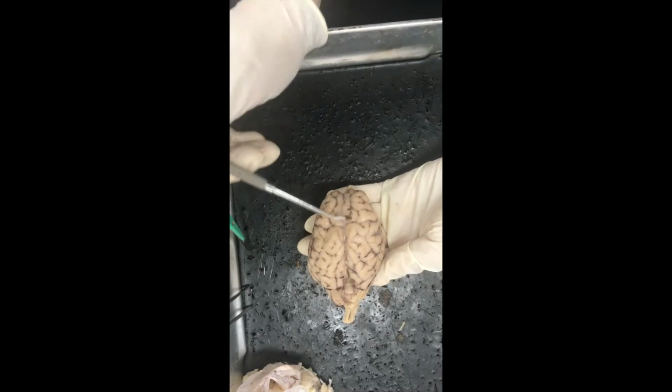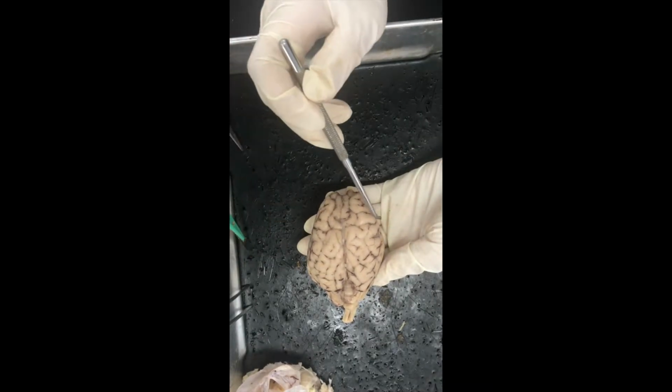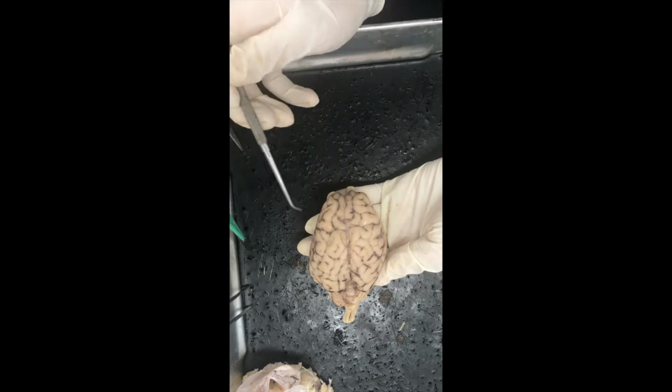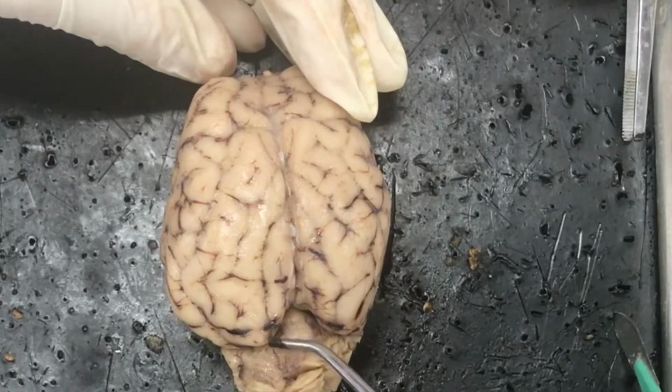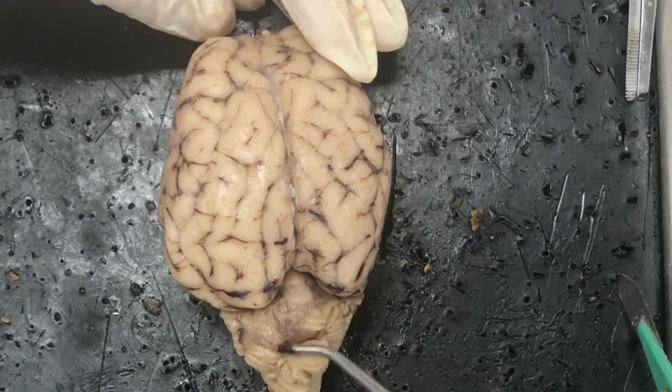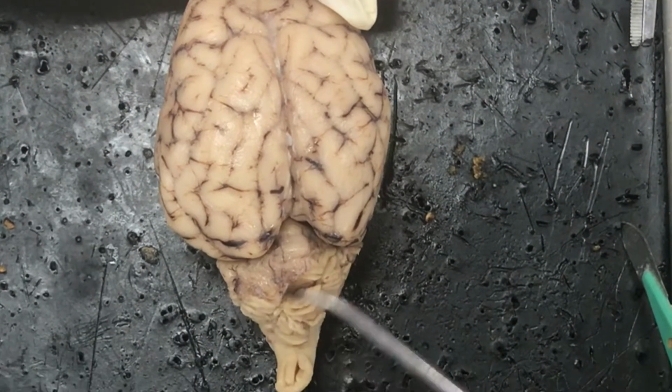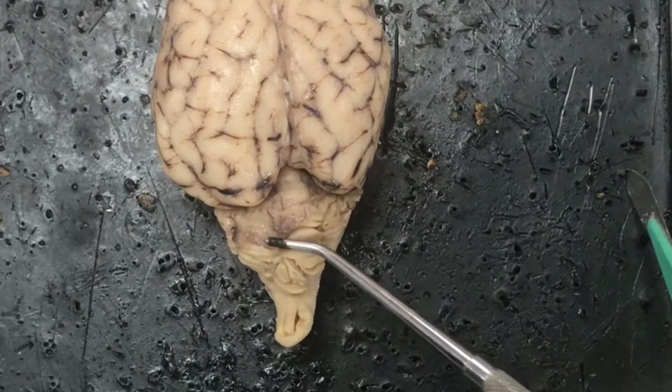The frontal and the parietal lobes are separated by the central sulcus. It goes a different direction than all the other sulci of the brain. Posterior to the brain is the cerebellum, and that's the second largest part of the brain. That's the center for balance and equilibrium.